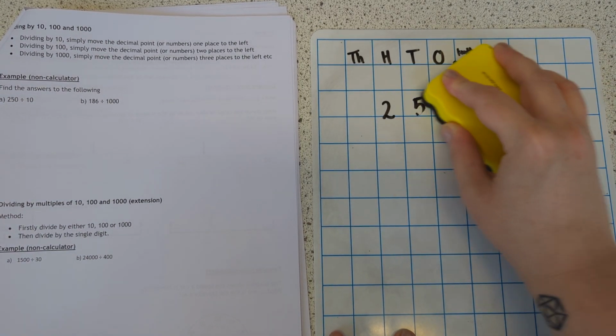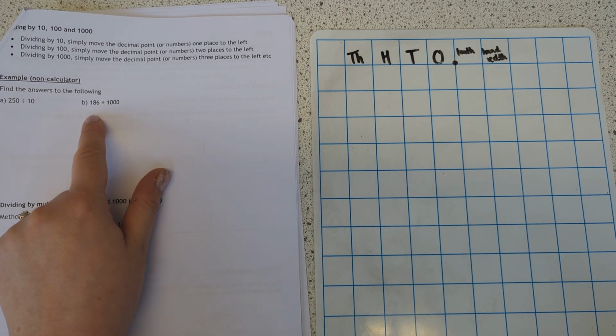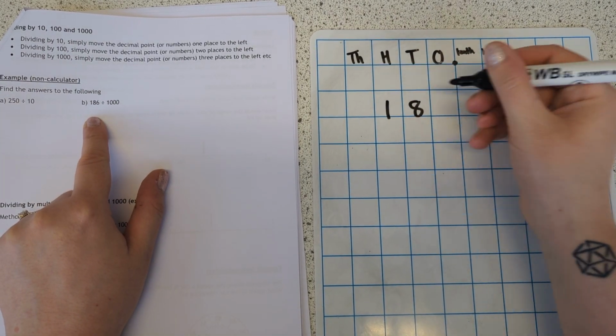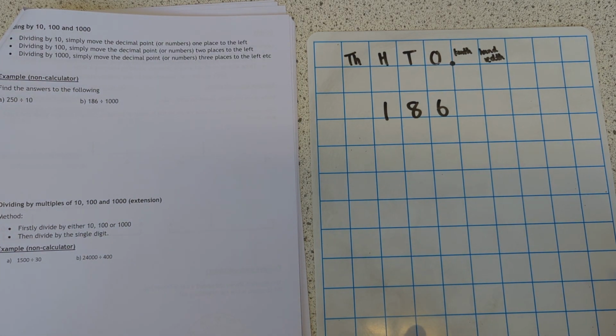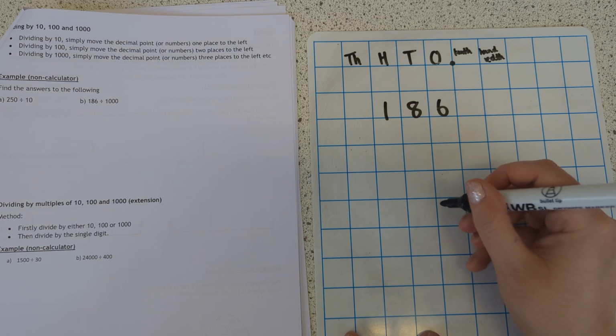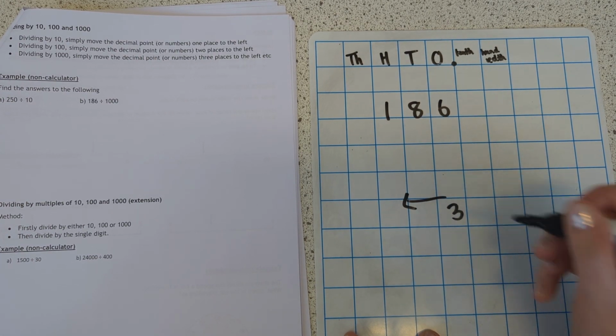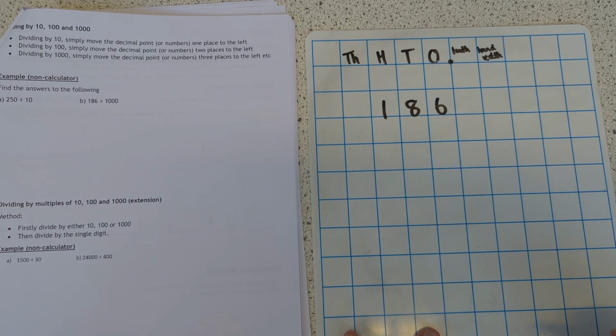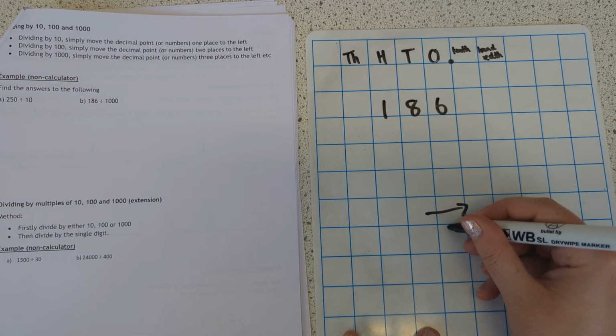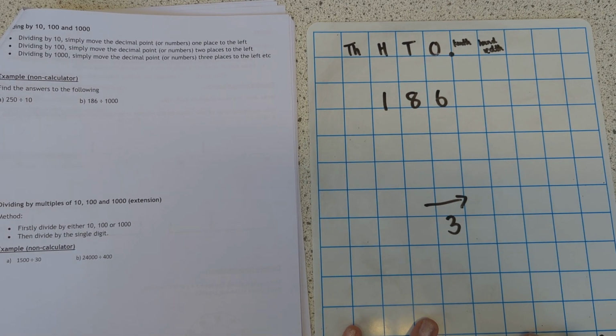So if I had the number 186 and I was dividing that by 1,000, well, timesing by 1,000, you would move them that way 3 places. So for dividing by 1,000, you just move them 3 places to the right.